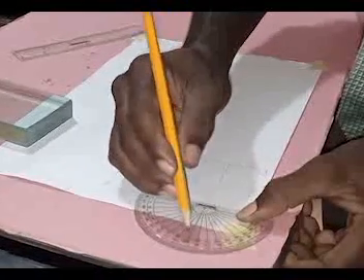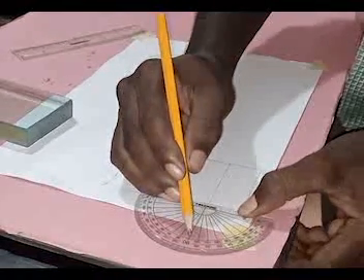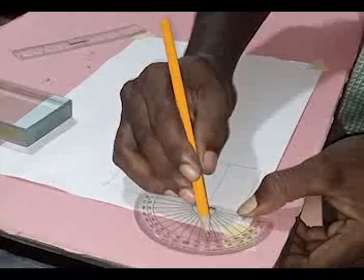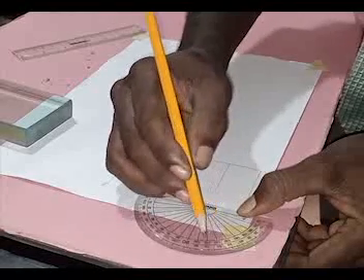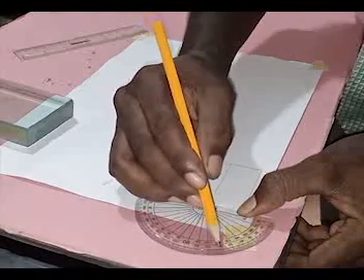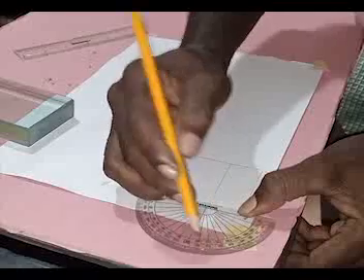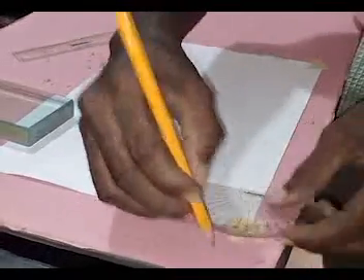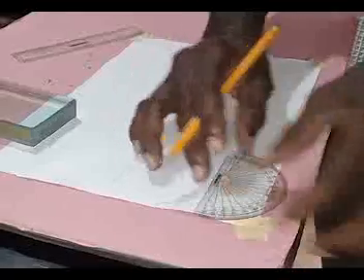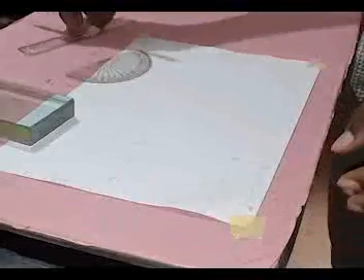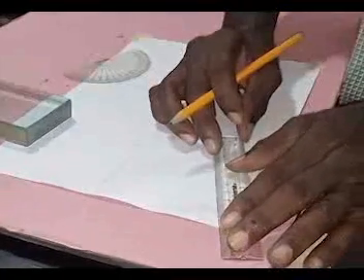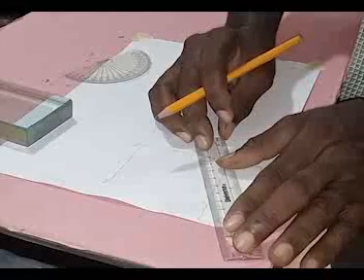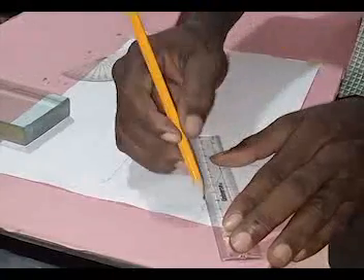So at this 90 degrees, this is 0, 10, 20. 25 will be in between 20 and 30. So this is 25. You now use a ruler to join the point.